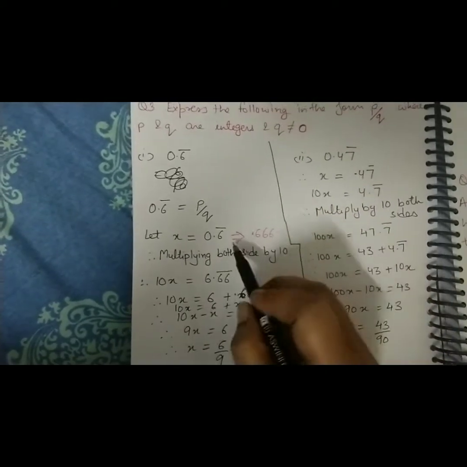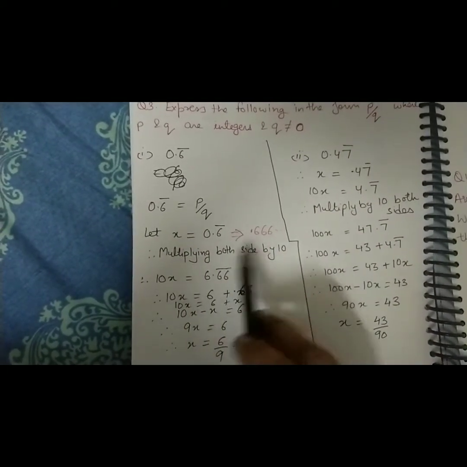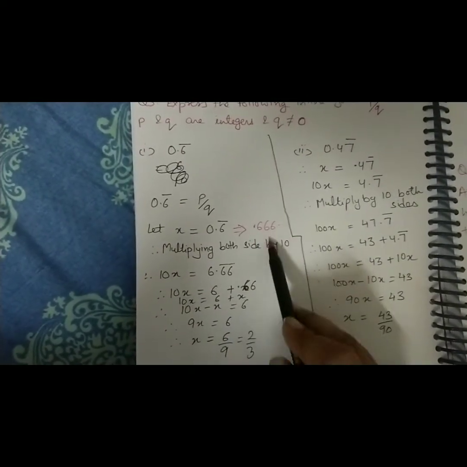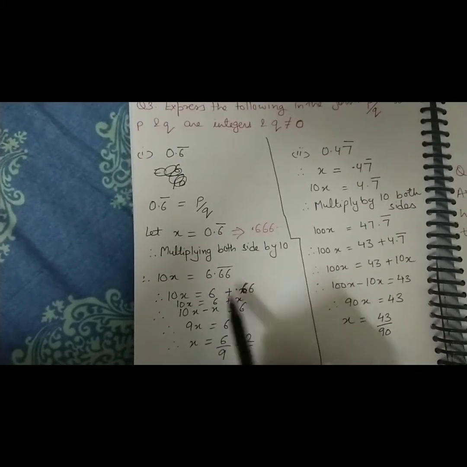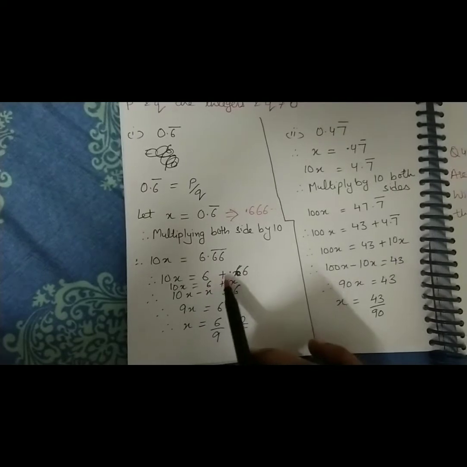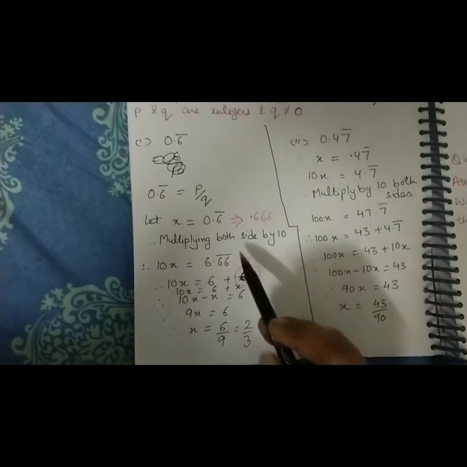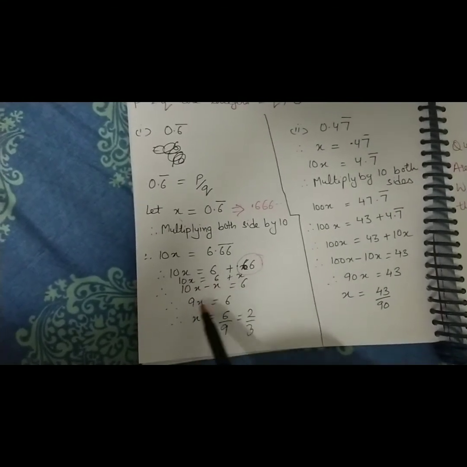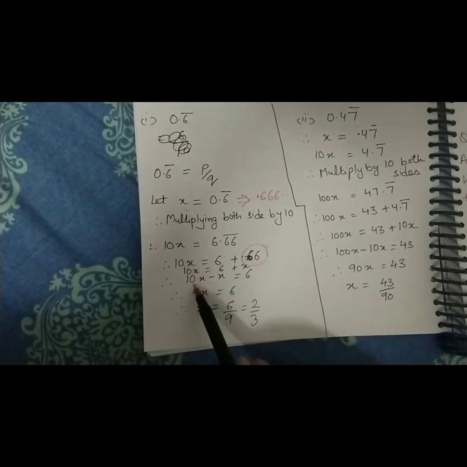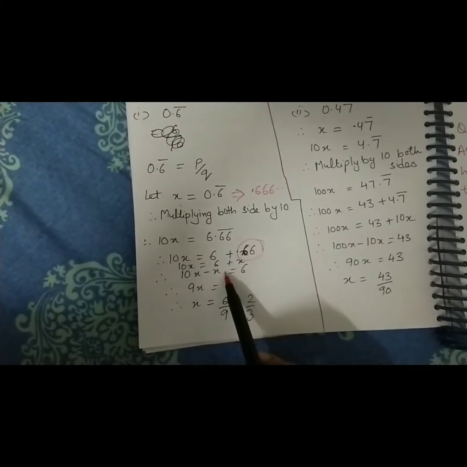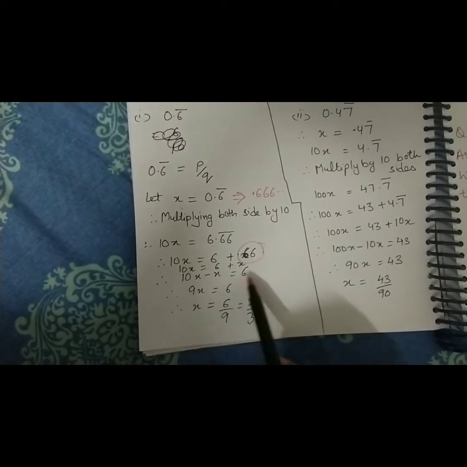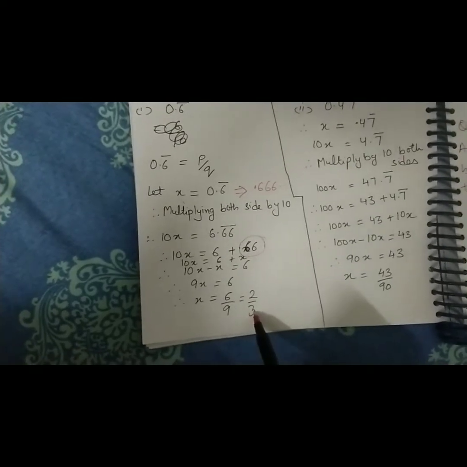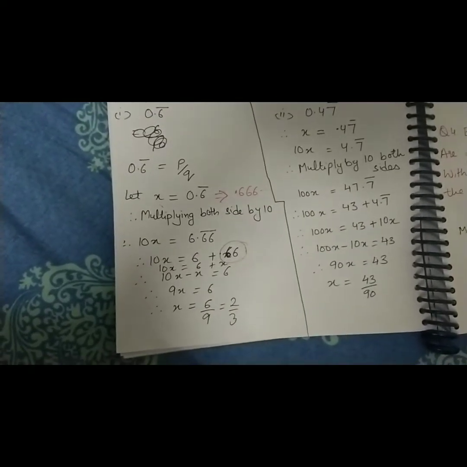This will be 0.666 and so on. So when we multiply by 10 on both sides, on the right hand side we will get 6.666. So 6.66 can be written as 6 plus 0.66, and 0.66 is the value of x. So we can write 10x is equal to 6 plus x. Then 10x minus x is equal to 6. Then 9x is equal to 6, so x is equal to 2 by 3. We have solved this question in our video also.